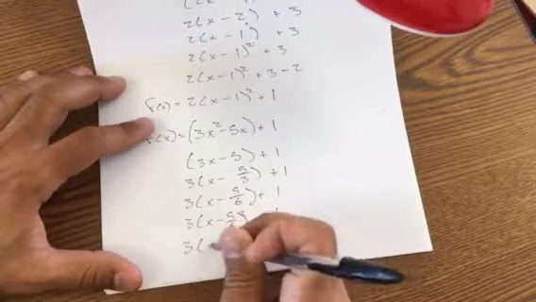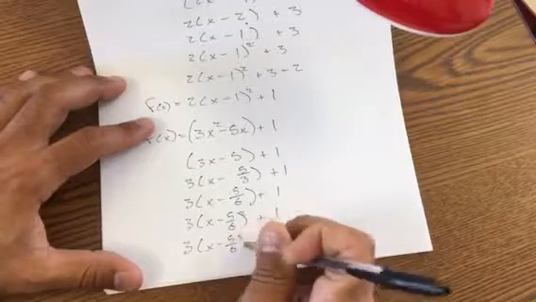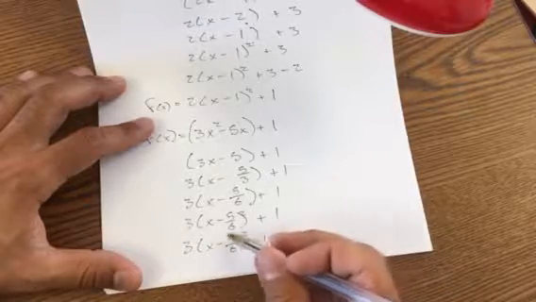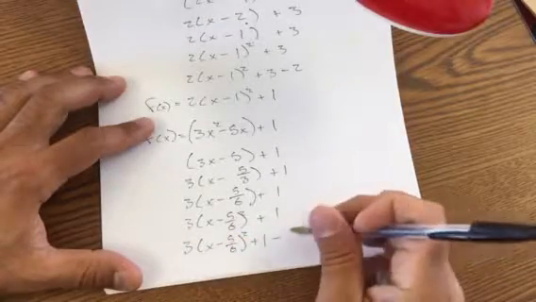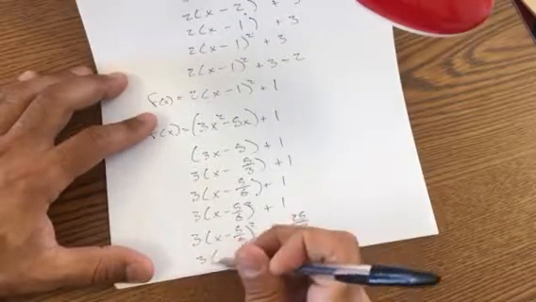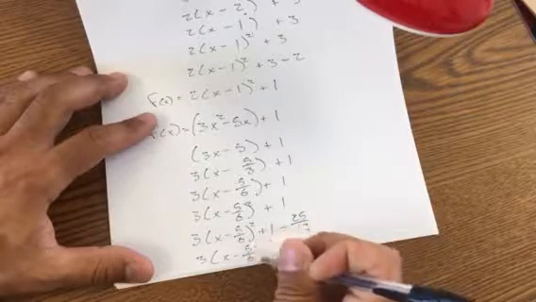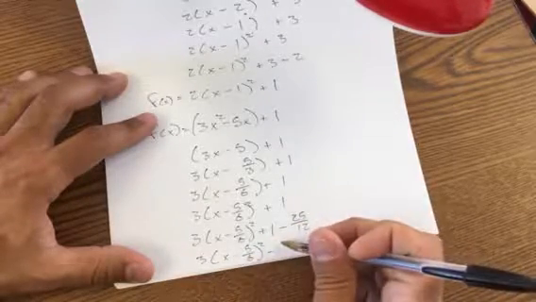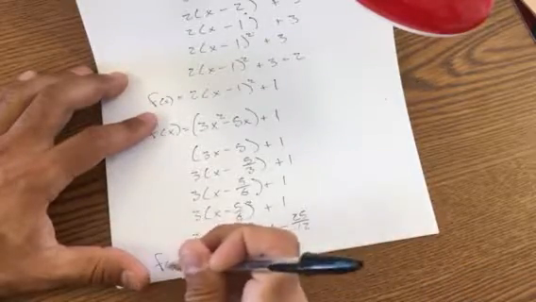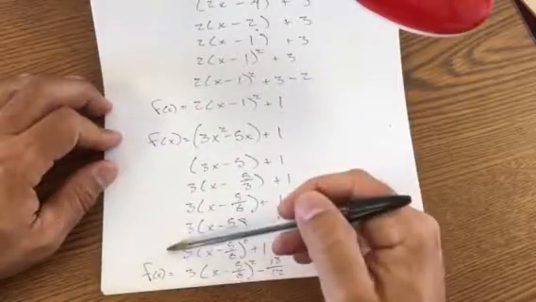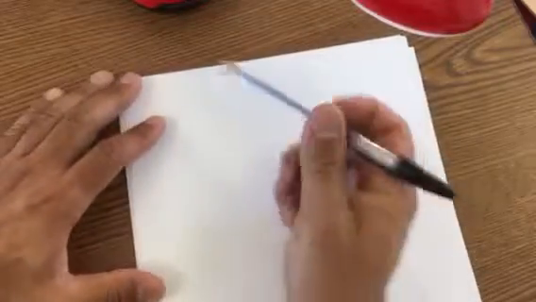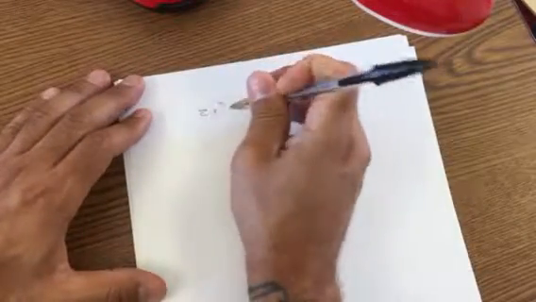When I squared that, I added the value of this squared times this, so I'm going to subtract it. 5 over 6 squared is 25 over 36, times 3 is 25 over 12, and then simplify. This stayed the same the whole way down, that's why I didn't write it over and over and over. Okay, another way to do it gives you the exact same answer.